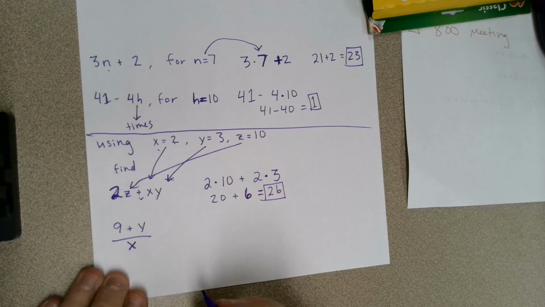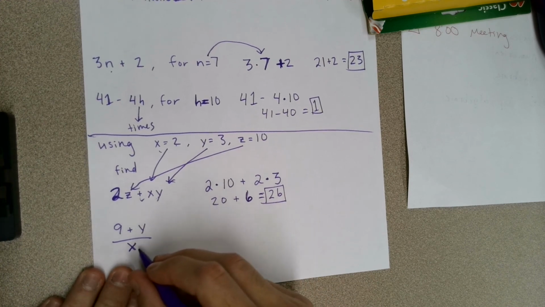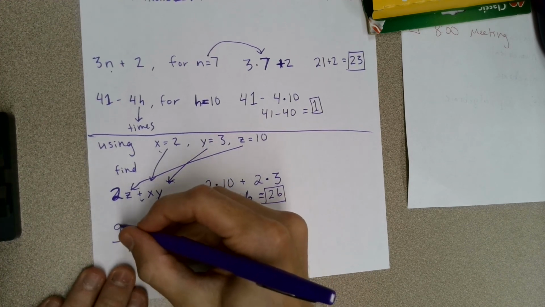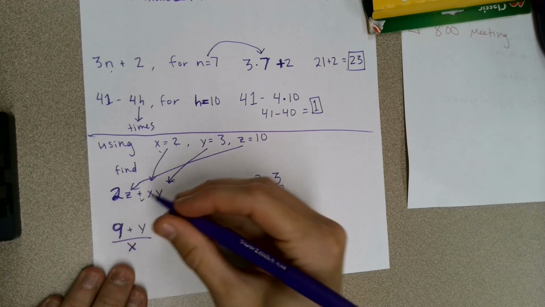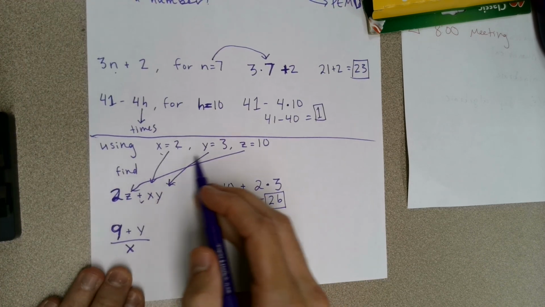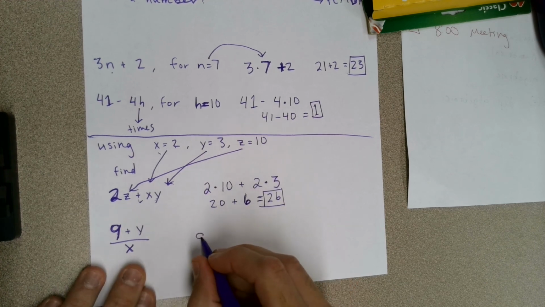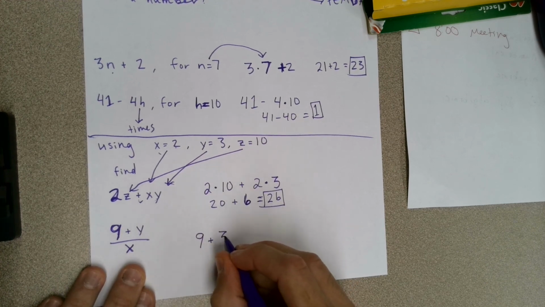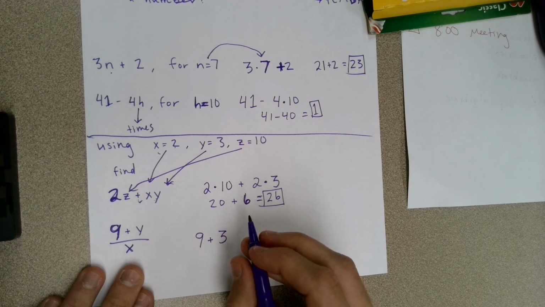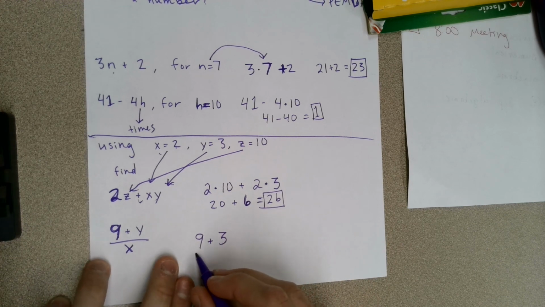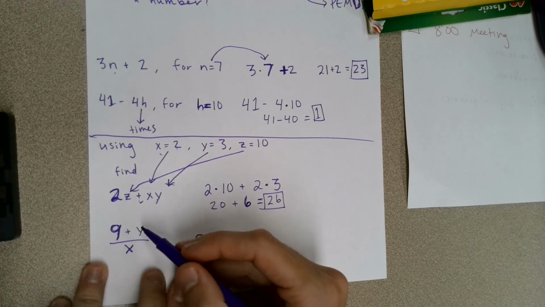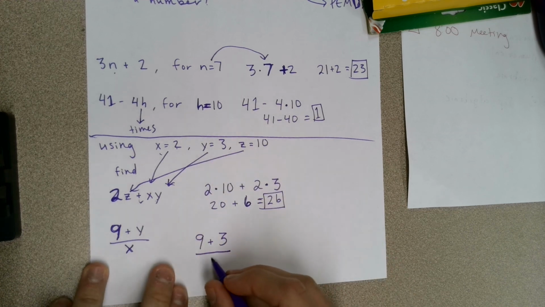All right, last one here. We got 9 plus y divided by x. Well, there's too many letters in here. What are we going to do? I'll tell you what we're going to do. We're going to find them because they already told them to us. We know that y is equal to 3. So we're going to do 9 plus 3 divided by x is 2.